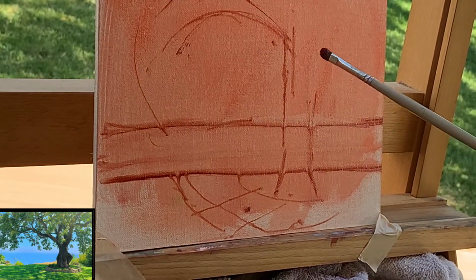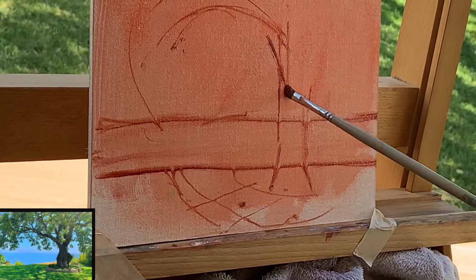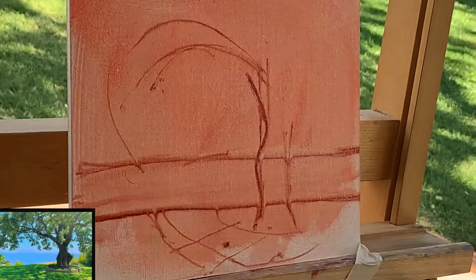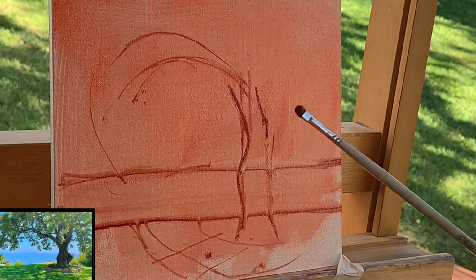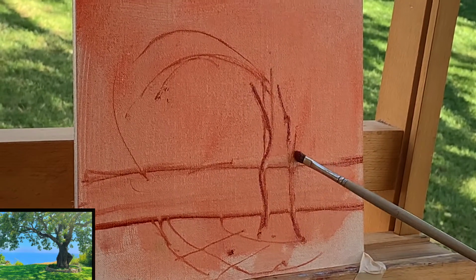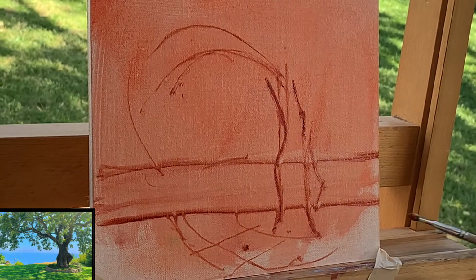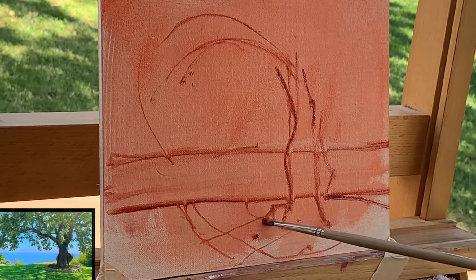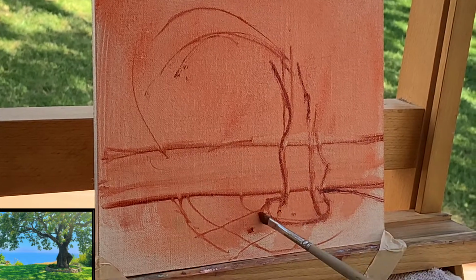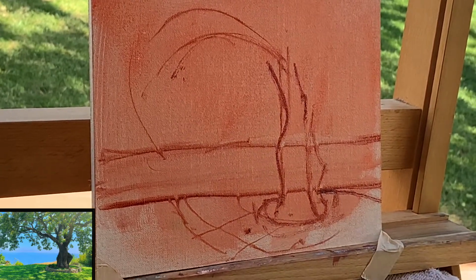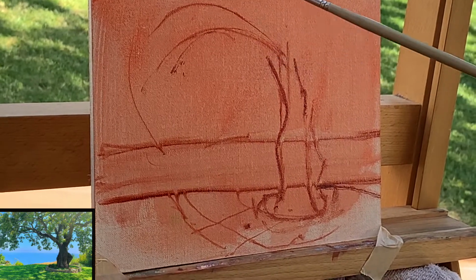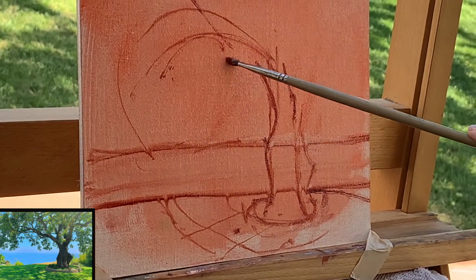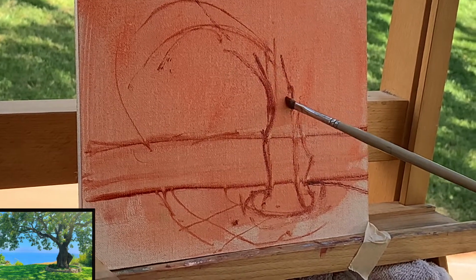Remember, when we paint landscape like this, it's just a color study, which means it's not going to look very photographic. We're going to do the best we can. Drawing on some main lines. And then, let's see. Trying to get the tree down as far as I can.